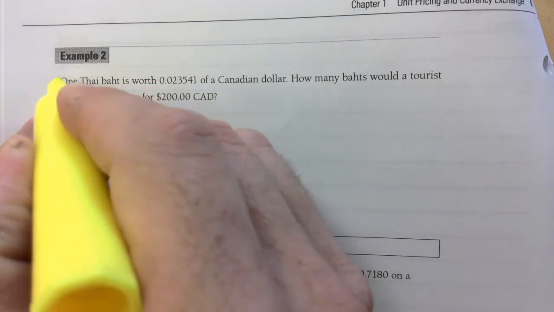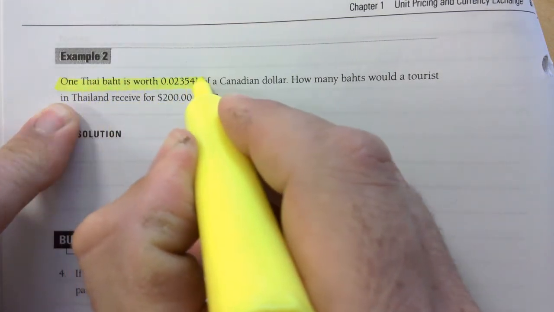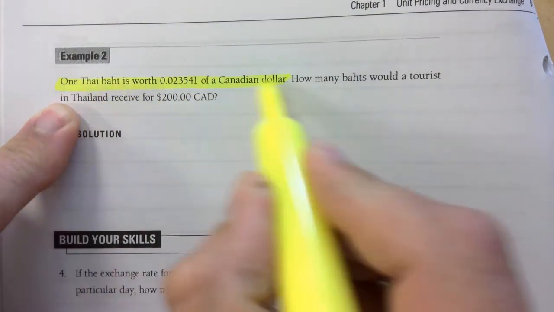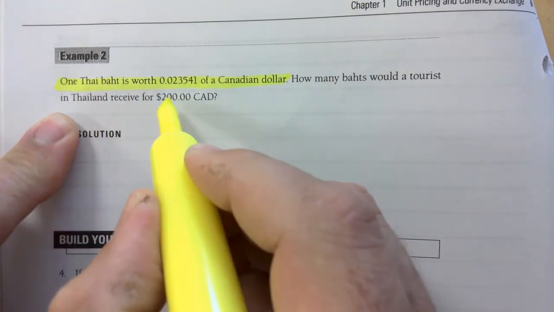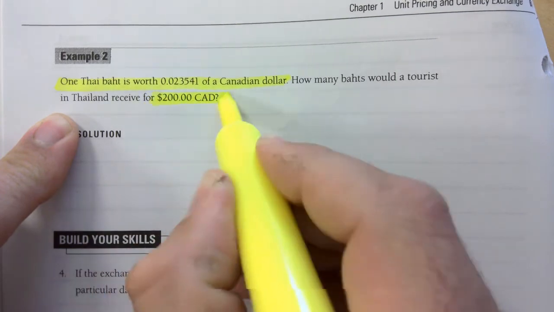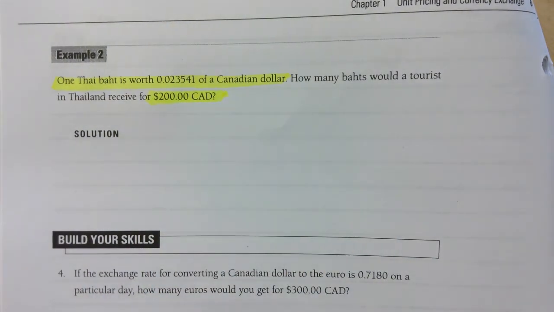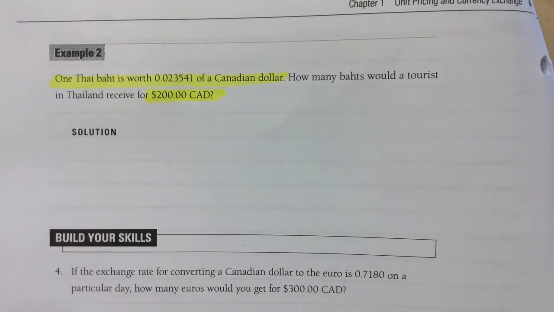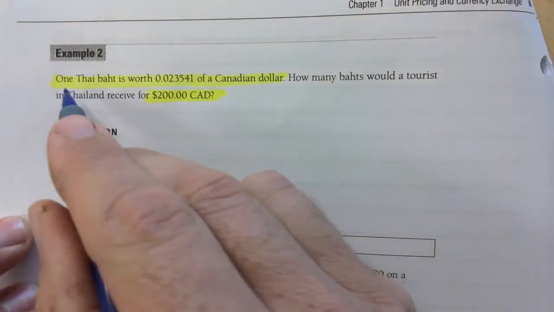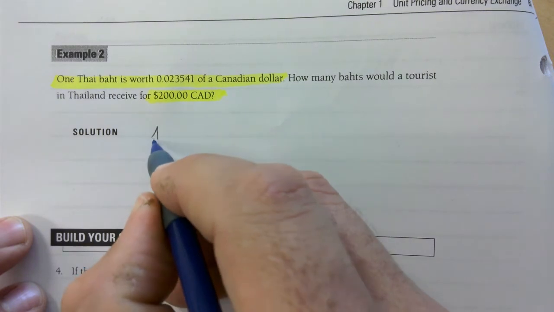One Thai baht is worth that much Canadian. So that's a fact. How many bahts would a tourist in Thailand receive for 200 Canadian? So they give you what you start your proportion with, and then they give you one number that goes on the other side. Because they're wording it like that, I will just go with that.